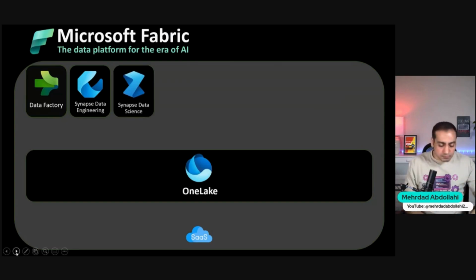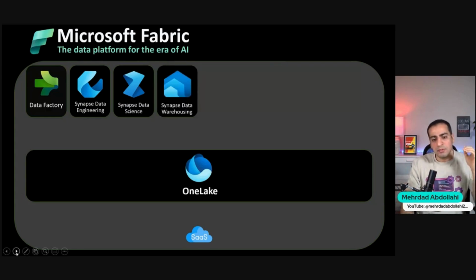The next item that I've got here is Synapse Data Science, that you can basically use some languages like Python for creating the data models to be used for machine learning, and actually to model the data and using machine learning flows.